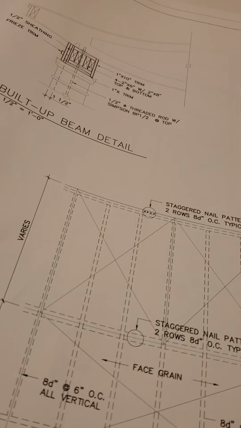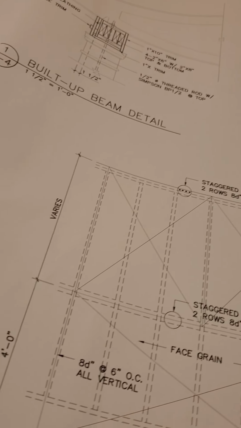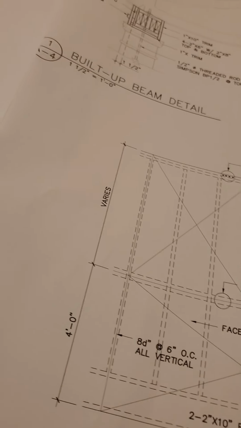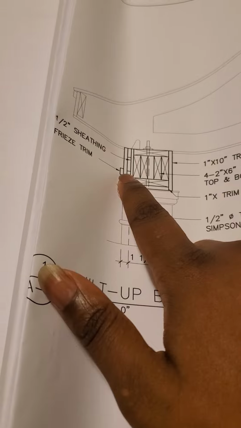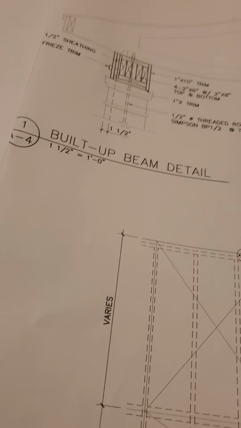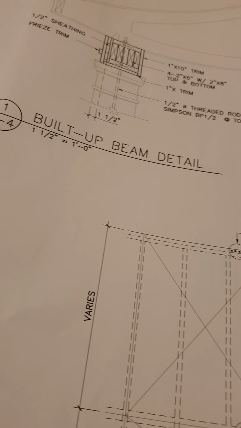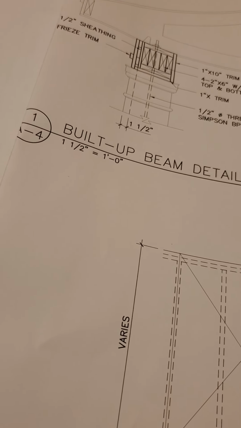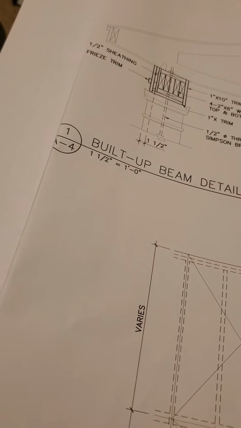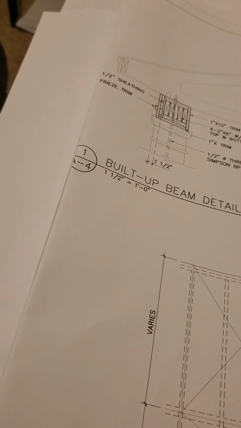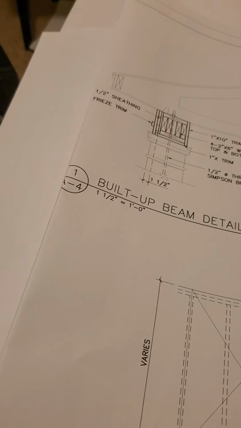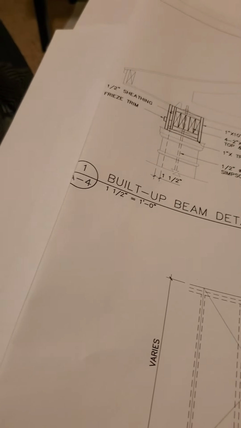The next thing that we will be tackling is our freeze trim 1x10. Again, this is what it is pointing to. It is just going to go around the perimeter of your porch. So you already have that dimension. It is 42. All right. 42 linear feet. Or, you know, if you get something different for your porch calculation, that's fine. There's nothing wrong with that.